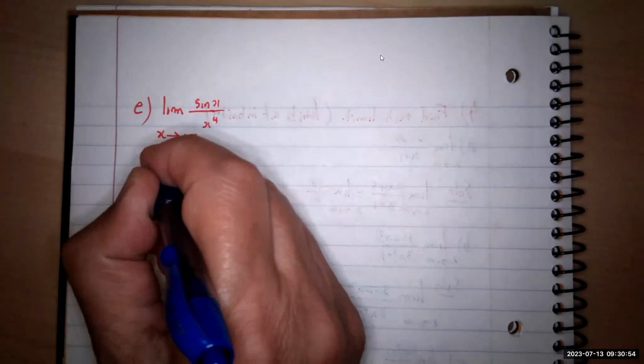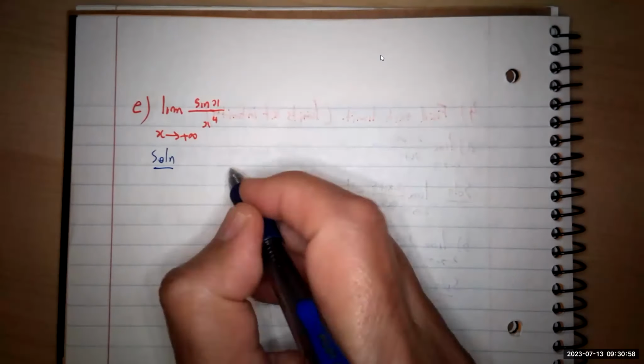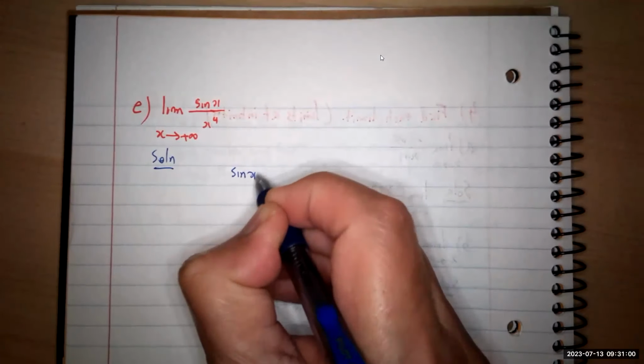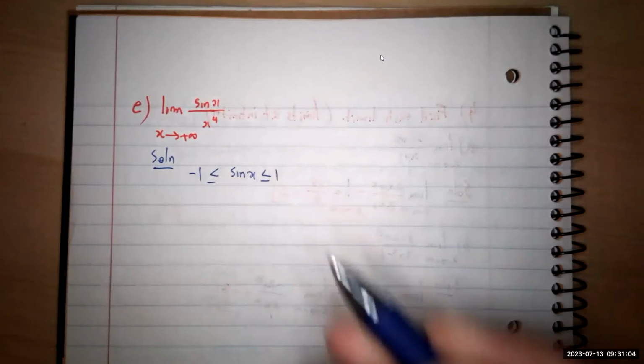Remember, you have to squeeze this function between two known ones. To get the squeezing inequality, we start with the fact that sine x is between 1 and -1. This is the only solution that's acceptable at the moment. It's true also for the cosine, so either one can be handled. Everything is positive, nothing to worry about, because x goes to positive infinity.